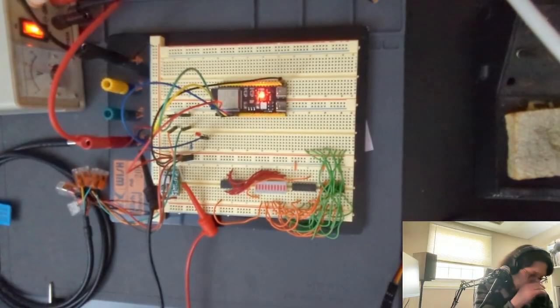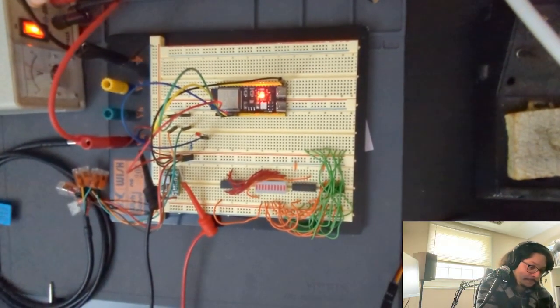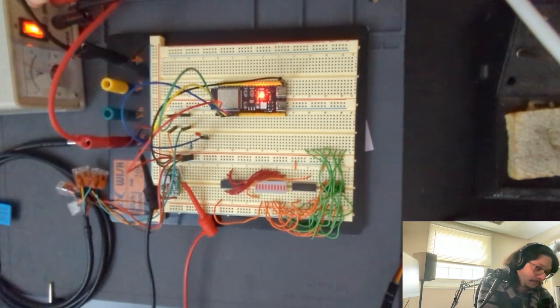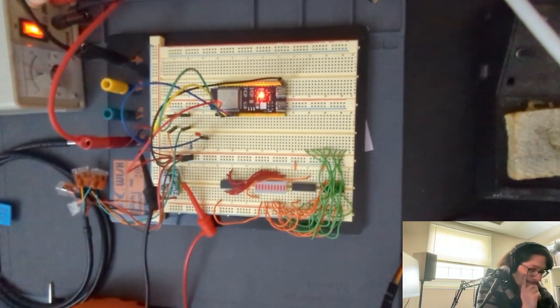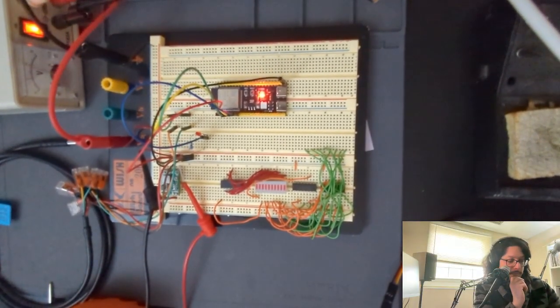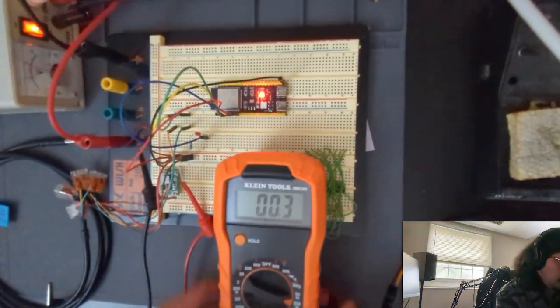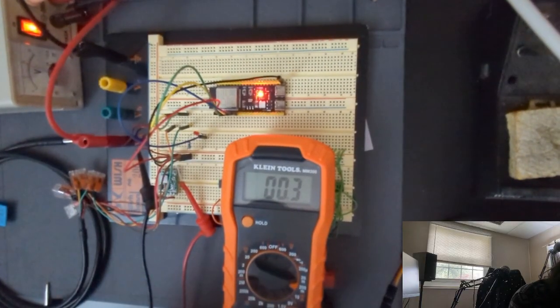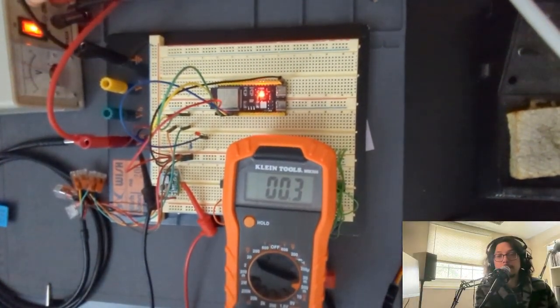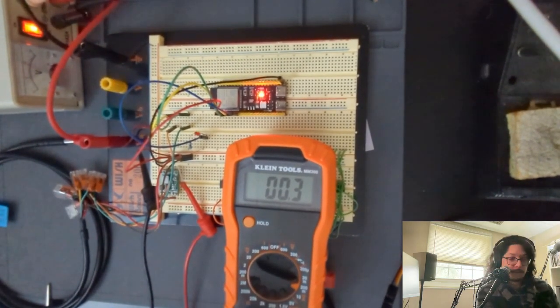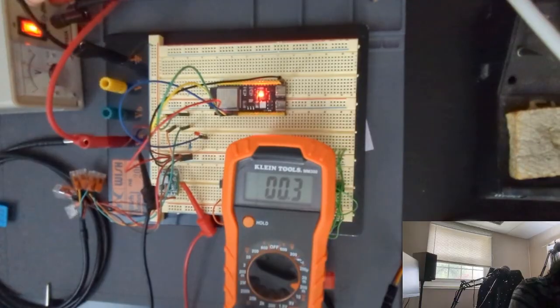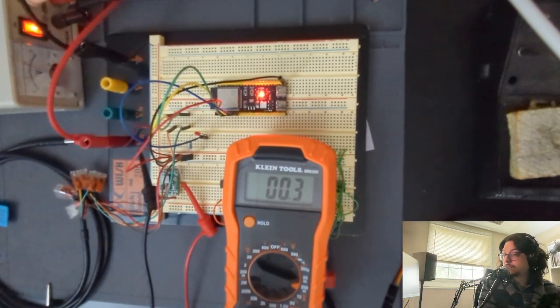Okay. Oh, you cannot see this. Okay, so that is 0.3 milliamps.